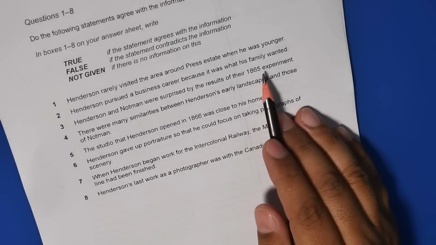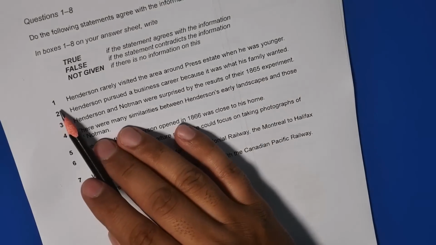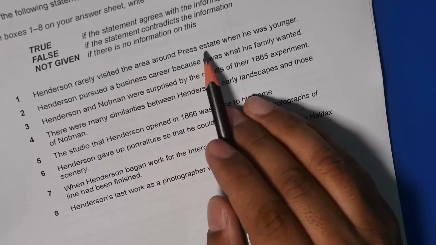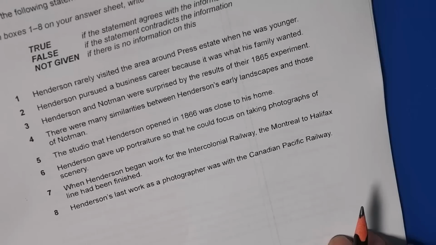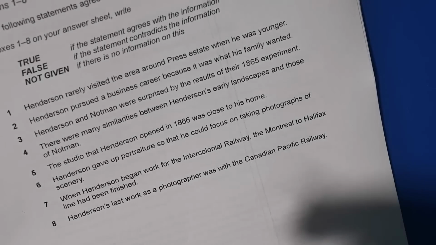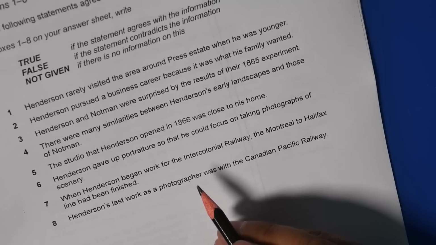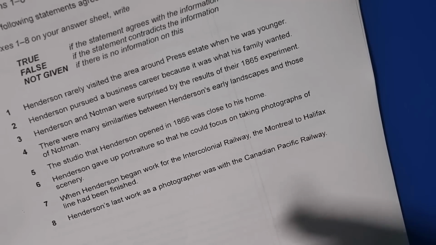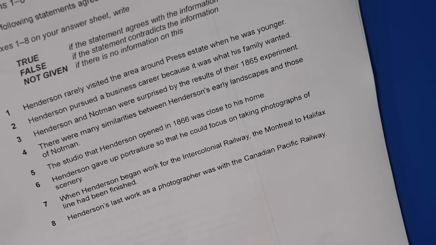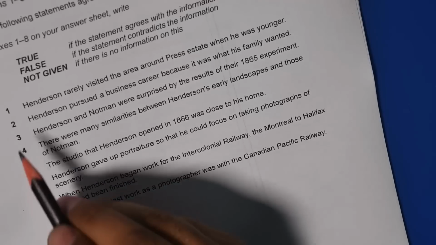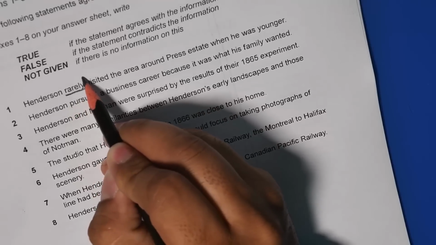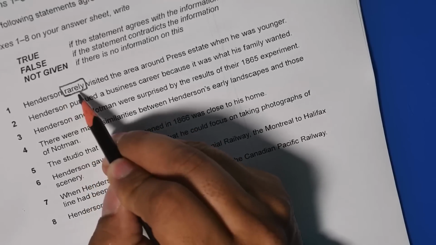True, false, not given. Now we're going to read the questions and I'm going to tell you how to read them. Question number 1: Henderson rarely visited the area around Press Estate when he was younger. For true, false, not given, this is my new tip. There are two things. One is a decisive word or decisive phrase, and the second is the clue word. Over here they say Henderson rarely visited. This word rarely is the decisive word.